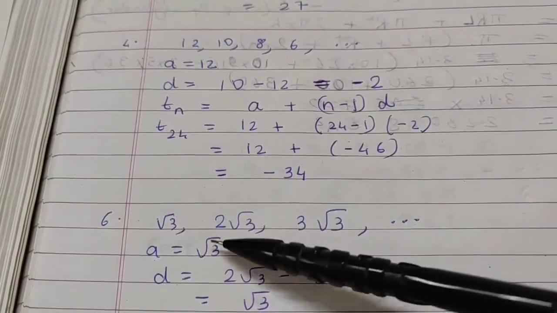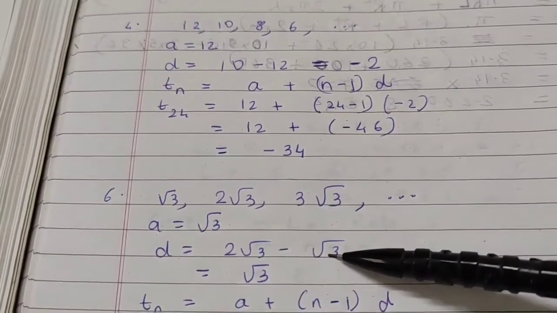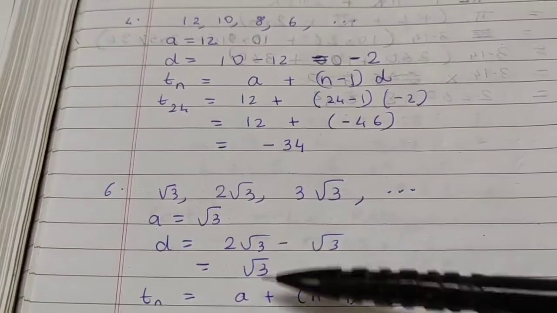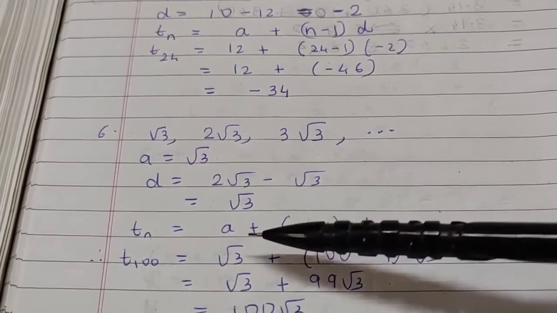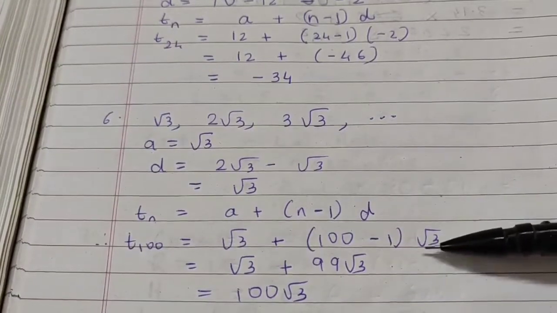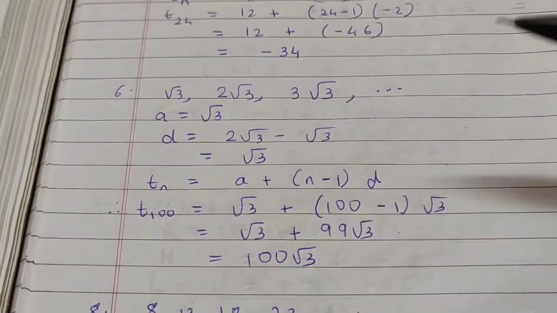So the first term is root 3. The difference is root 3. Yeah, it's like 2x minus x is x. Similarly, 2 root 3 minus root 3 is root 3. 1 root 3. Use the formula. Substitute the values of A, N and D. And indeed, we get the answer as 100 root 3.